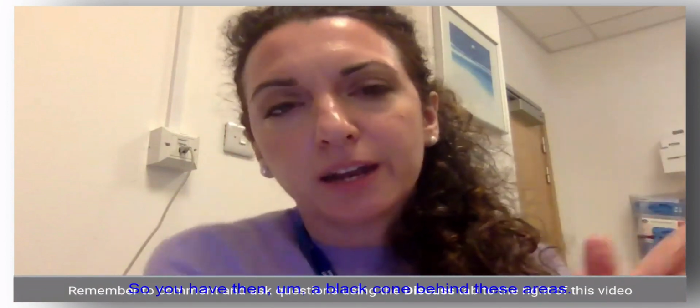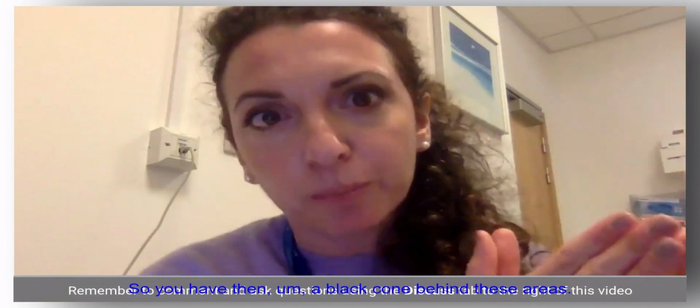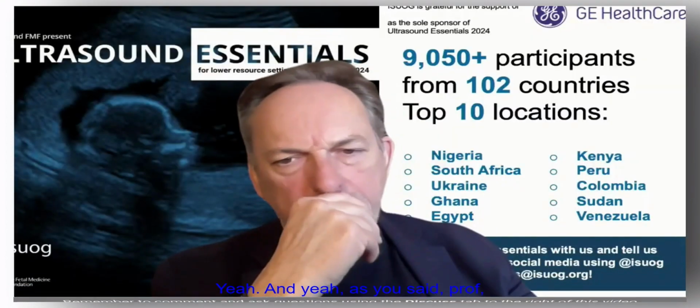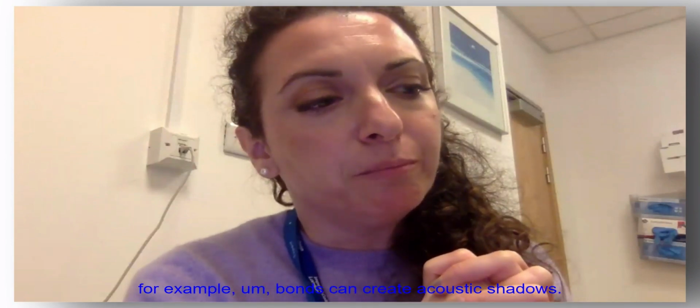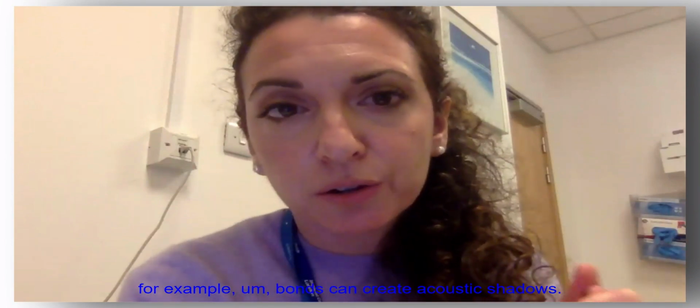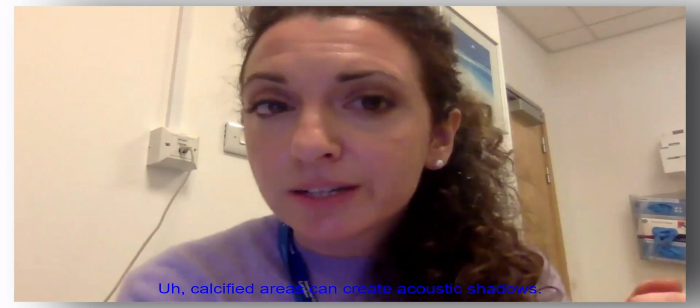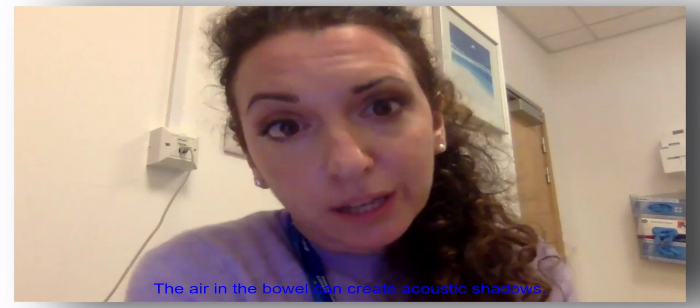So you have then a black cone behind these areas. Yep. And yeah, as you said, Prof, there can be different acoustic shadows in the sense that, for example, bones can create acoustic shadows, calcified areas can create acoustic shadows, the air in the bowel can create acoustic shadows.